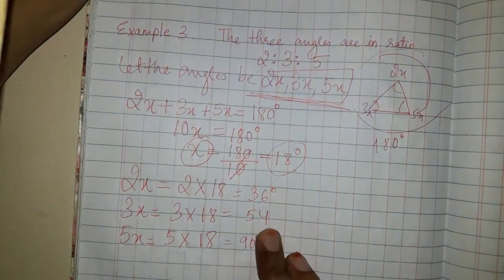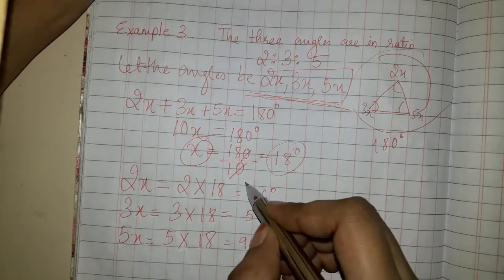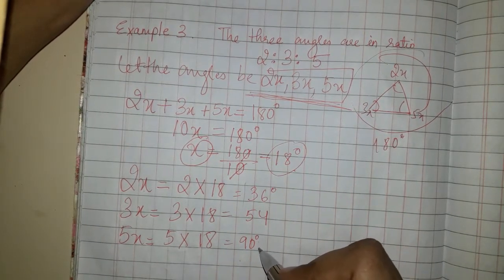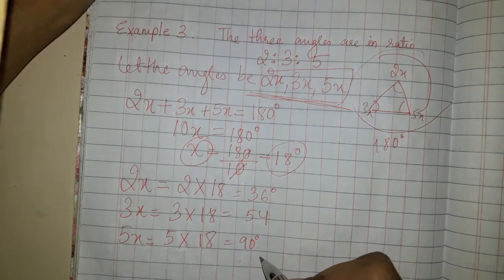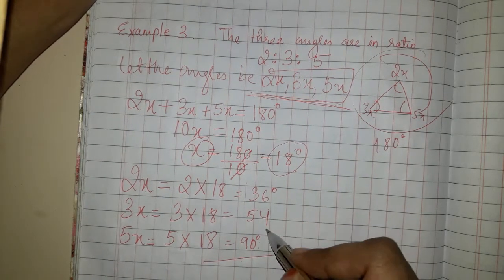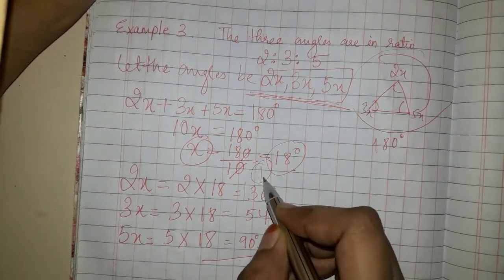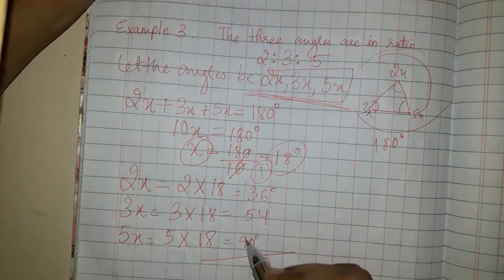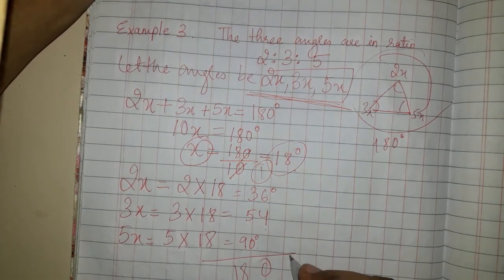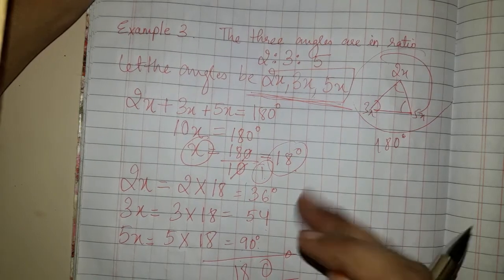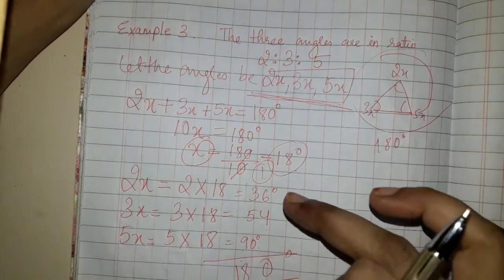If you want to check whether the answer is correct or not, add the three angles and see whether they make a sum of 180 degrees or not. Let's add. 6 plus 4 is 10. 3 plus 1, 4 plus 5 is 9. 9 plus 9, 18. So 180 is your answer. That means all the three angles, the values are totally correct.